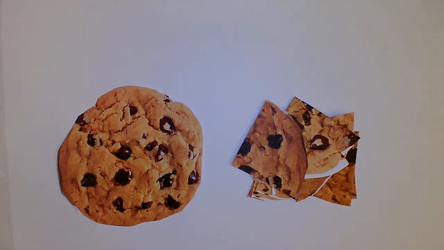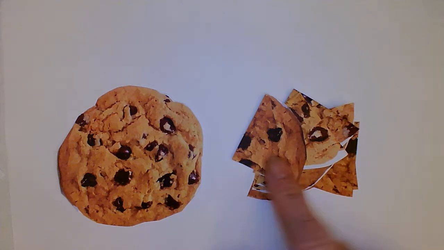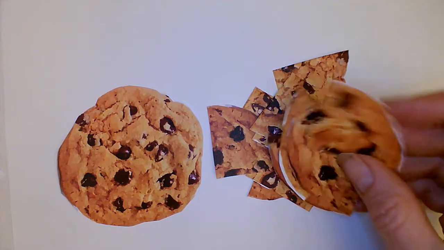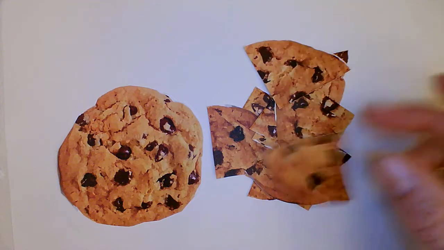I'm going to be showing, in a little bit of a different way, how to convert fractions greater than 1 into mixed numbers, and also how to convert mixed numbers into fractions greater than 1. So here you can see that I have a whole cookie, and here you can see that I have a bunch of cookie pieces. And what I want to do is figure out how many whole cookies there are in all these cookie pieces.